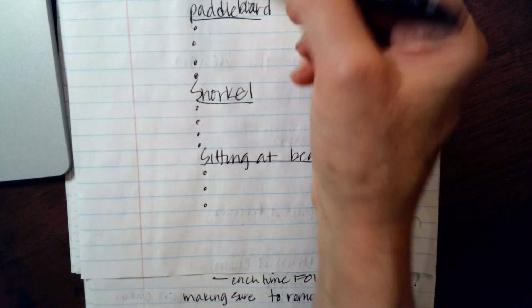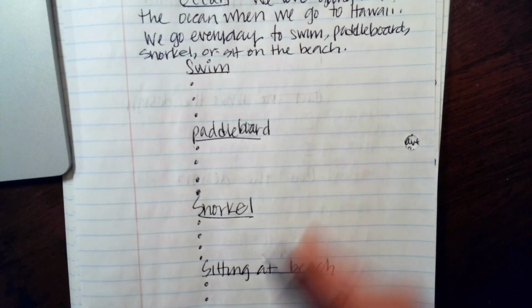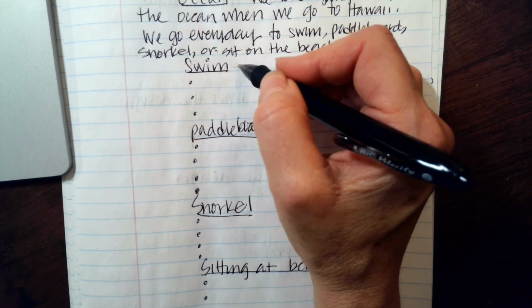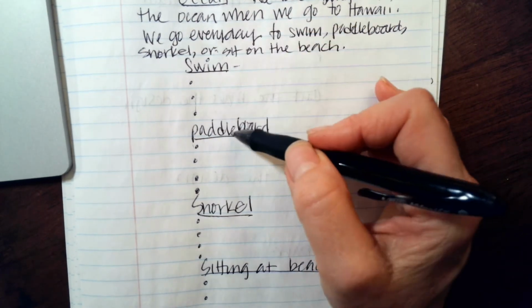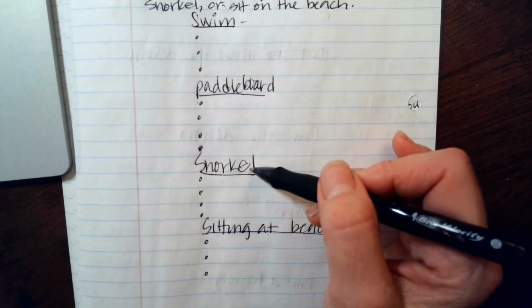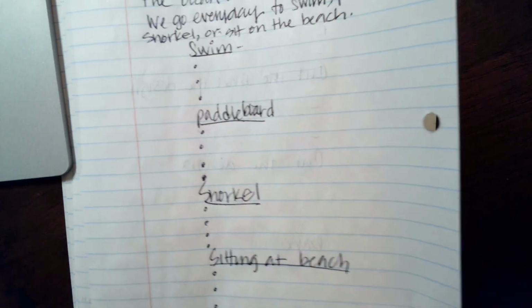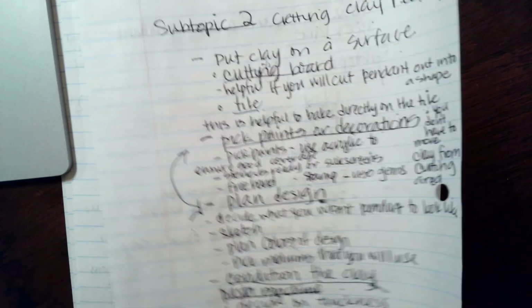And then you would just put these into complete sentences. So whatever you put here, you would do an introductory sentence about swimming with the three details, an introductory sentence about paddleboarding, and your details about snorkeling, and some details about sitting at the beach. And then you would go to your next topic. I think you had something about a pancake house that you guys went to, and so you could do all of that. So sometimes it's hard to come up with the subtopics or the details for the subtopics.